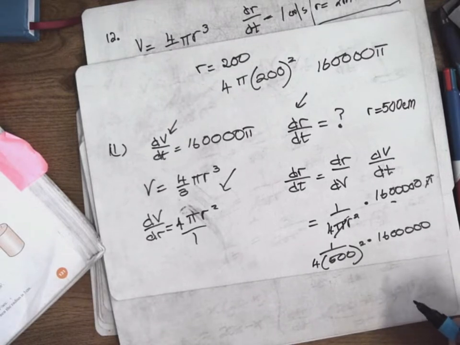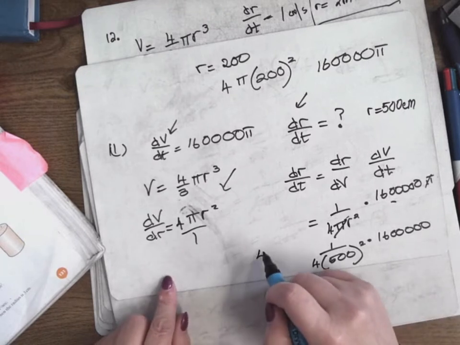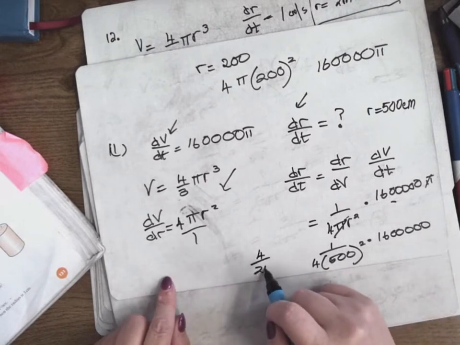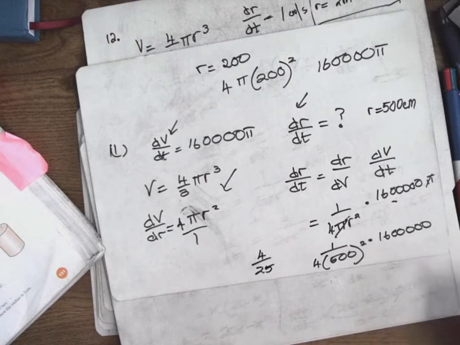You get what you get. That would be 100, and you knock off 4. That would be 4 over 25, I think it works out to be. Is that okay? When you work all that out on the calculator, I think it's 4 over 25, but I'm open to correction.